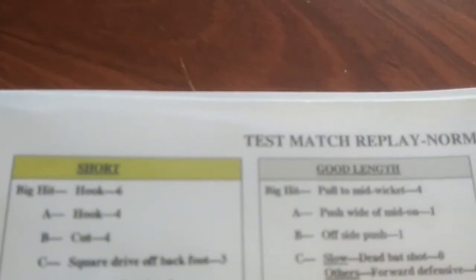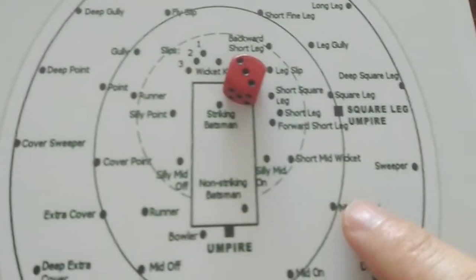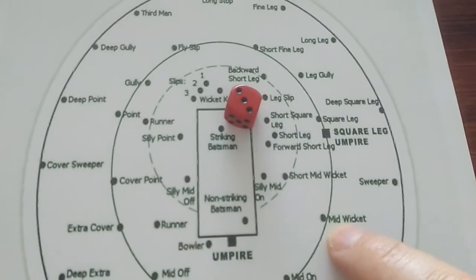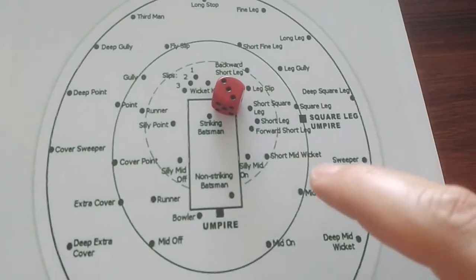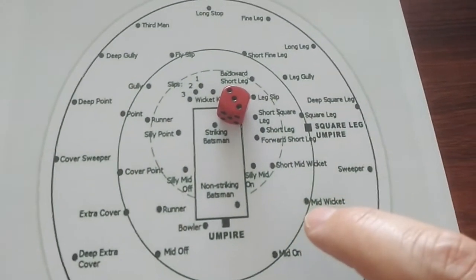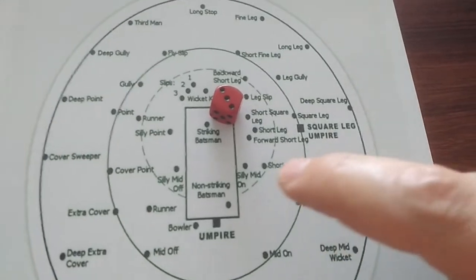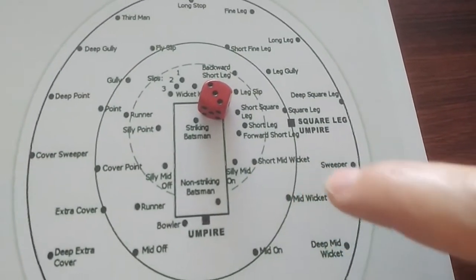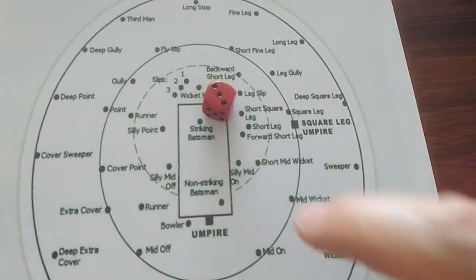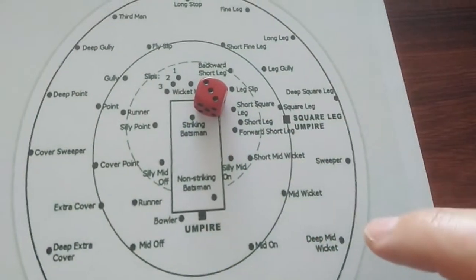Pull to mid-wicket up the top here. Now where's mid-wicket? There's mid-wicket there. So if he hits a 4 through mid-wicket, he's going to hit it to the boundary over here. Now there might be a mid-wicket there. You can see short mid-wicket there, and mid-wicket and deep mid-wicket. So mid-wicket is kind of there. You're going to hit it through there somewhere to get your runs.